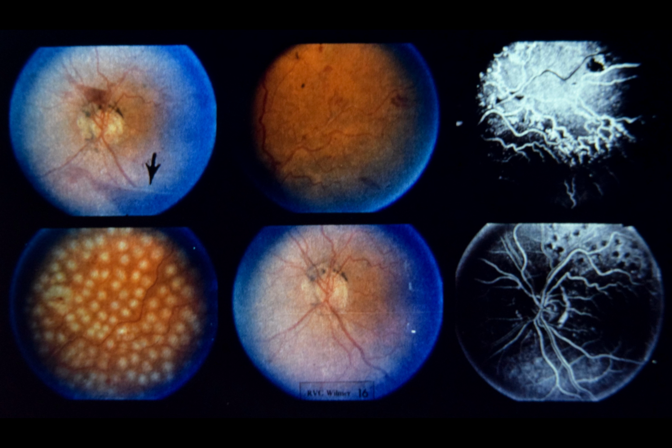Lower left, note pattern of scatter argon laser photocoagulation applied to superior temporal fundus. Lower center, 2 months following photocoagulation, note complete regression of disc neovascularization. Lower right, note absence of disc neovascularization on fluorescein angiogram. Chorioretinal scars are visible above disc. Visual acuity remained 20/20.